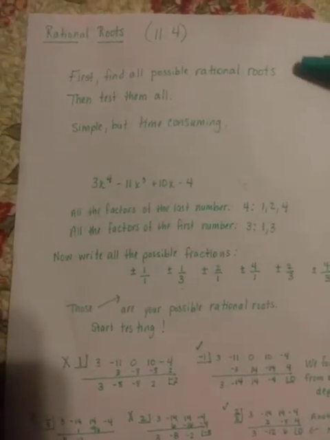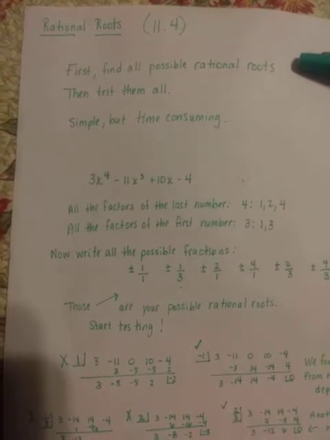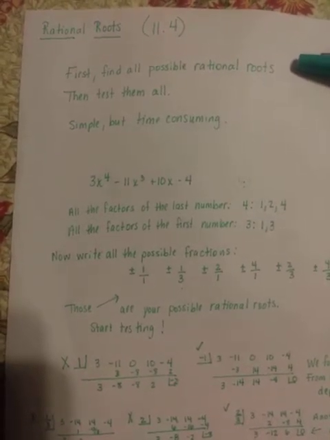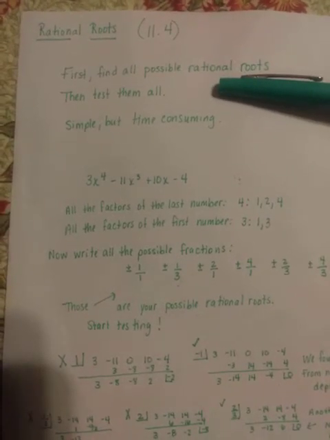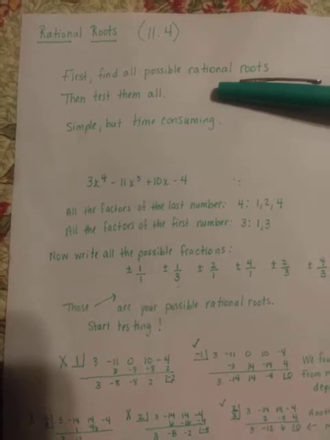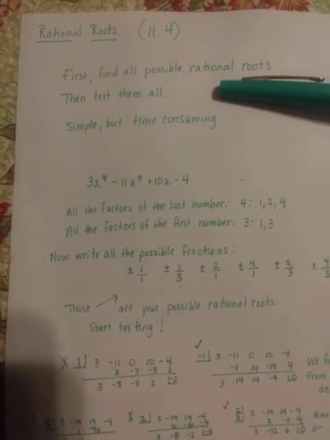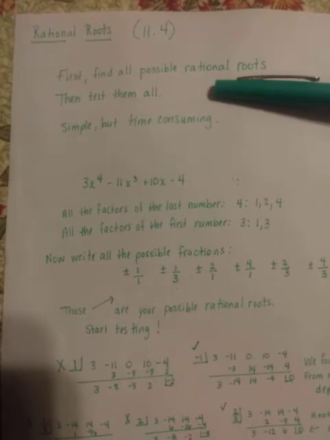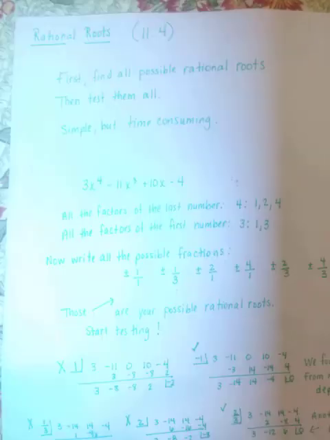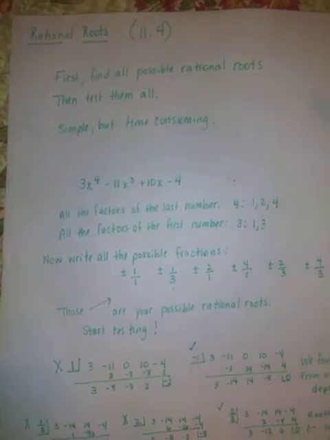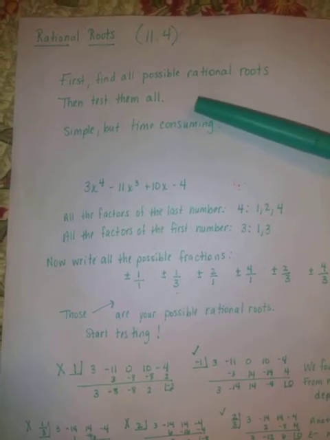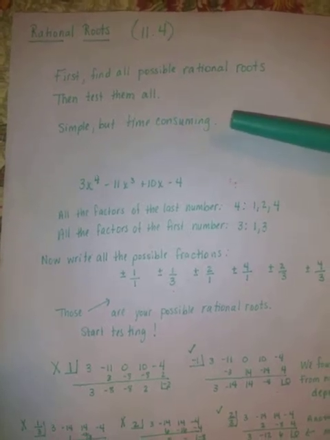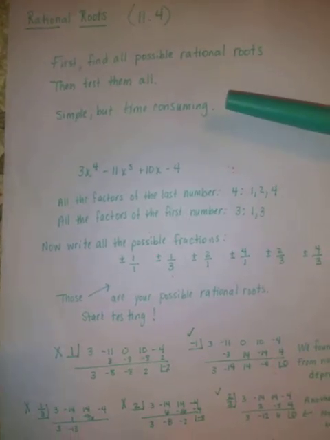And first, we find all the possible rational roots. We're going to learn how to make a list of all the possible rational roots, and then we test them all, which we already really know how to do. That was what the first few sections were about. So we use our synthetic division. You can use long division, but you don't have to for any of these problems. It's possible to do all of these just using synthetic division. So first we find all the possible roots, then we test all the possible roots. It's simple, the concept is easy, but it can take a really long time because the list can get long. So here's how we do it.